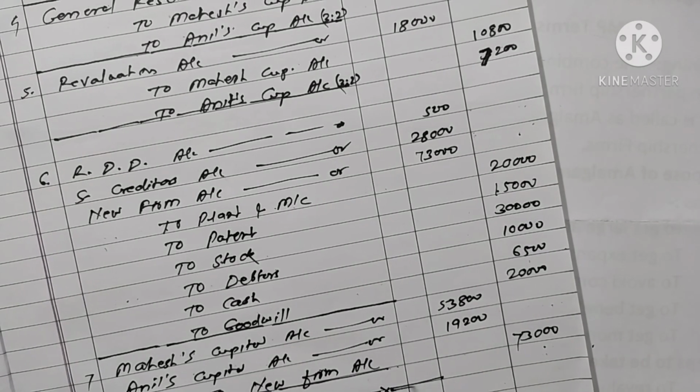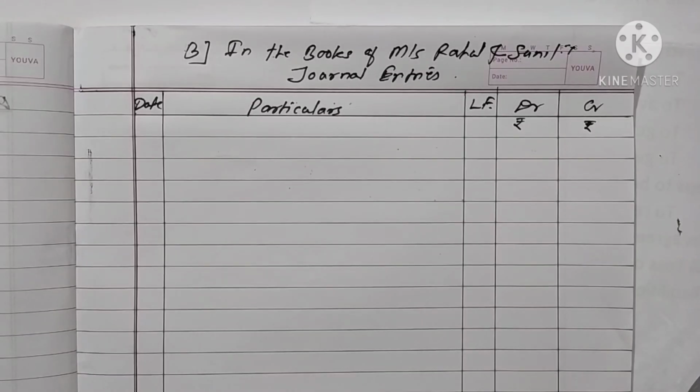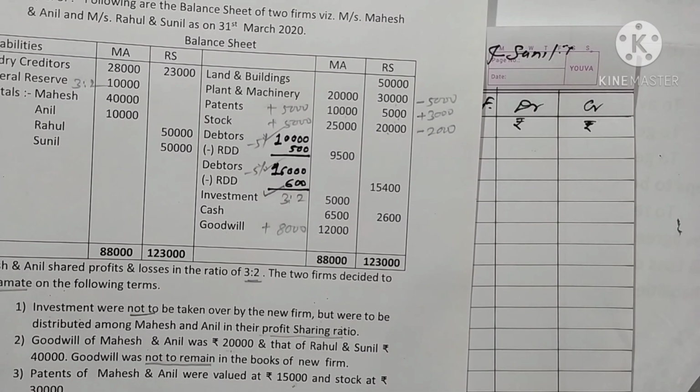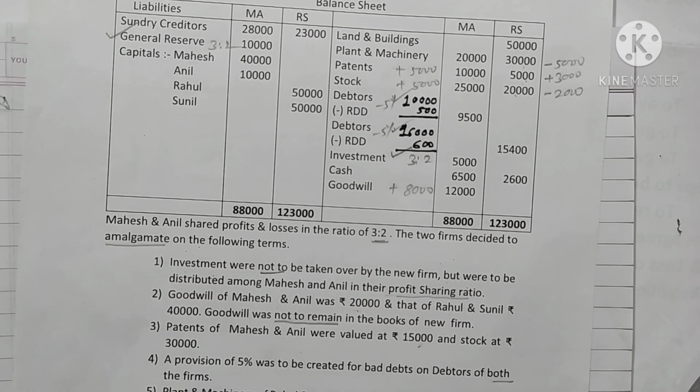Now we go to B part. B part is like this. In the books of Messrs. Rahul and Sunil, journal entries, date, particulars, LF, debit, credit, rupees. Here we have to see the adjustments of Rahul and Sunil.